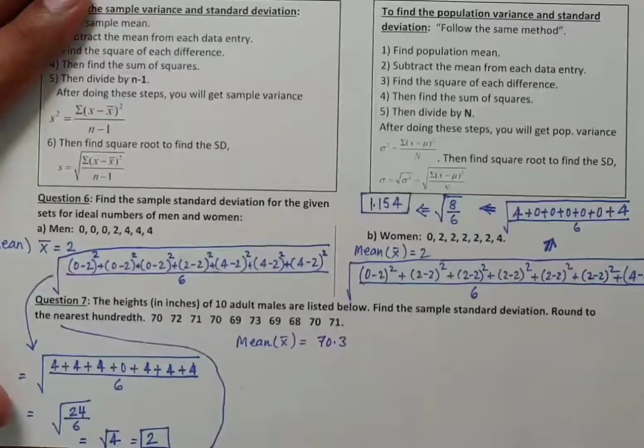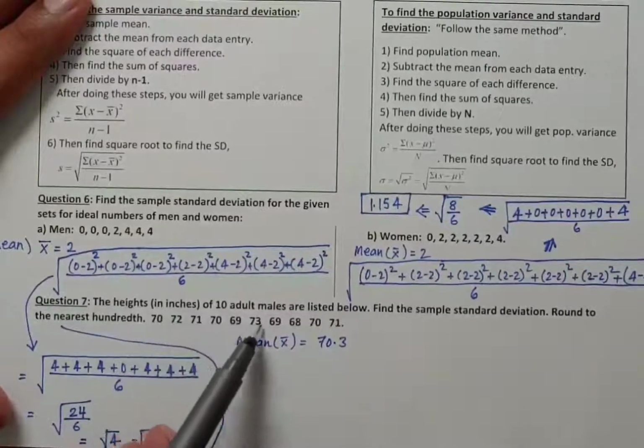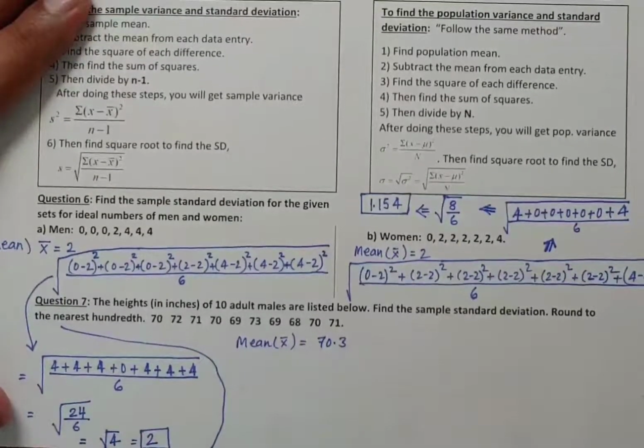Yes, I have 1, 2, 3, 4, 5, 6, 7, 8, 9, 10. So yes, this is the mean, 70.3.